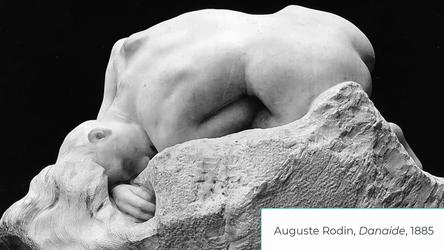An objective correlative is an object, representation, or image that evokes in the audience an emotion the artist wishes to express. For example, Rodin's Danaid, sculpted from marble in 1885, shows us one of the exhausted and dispirited daughters of Danaos, forced to endlessly fill barrels with water in punishment for killing her husband on her wedding night, just as her sisters did. What emotion do you think Rodin wishes to express with this sculpture?